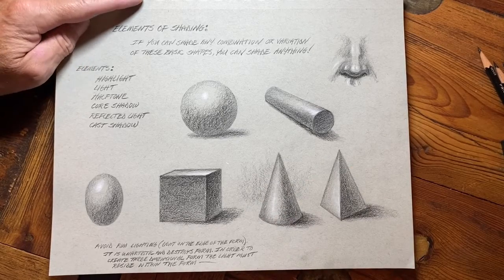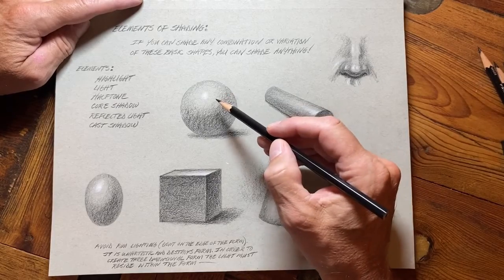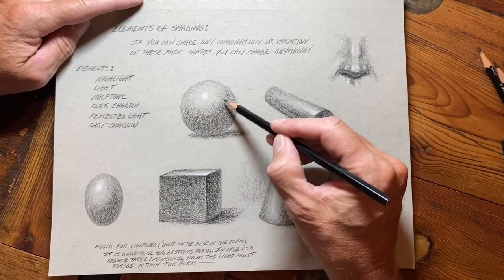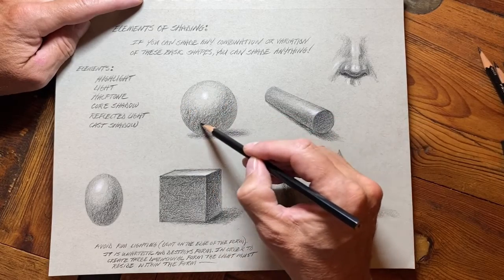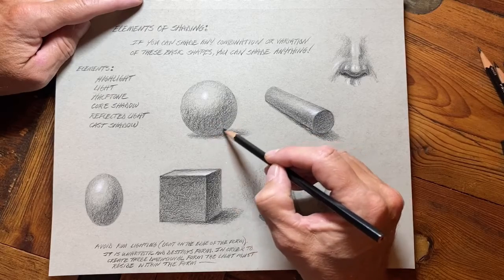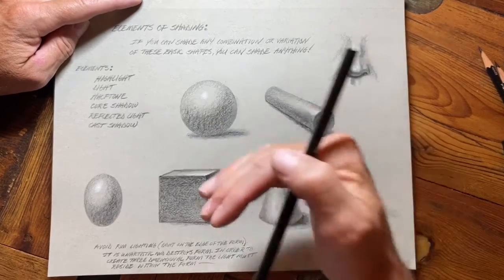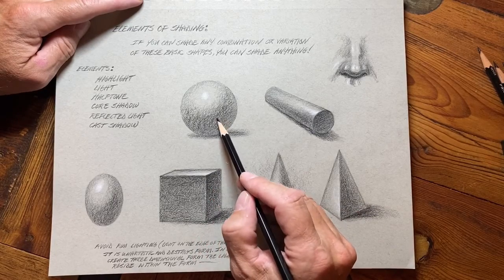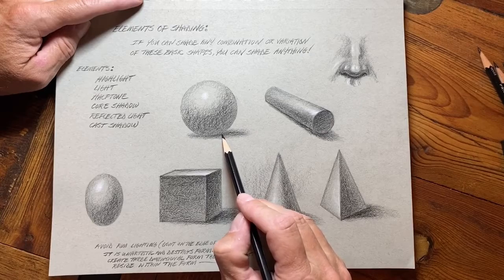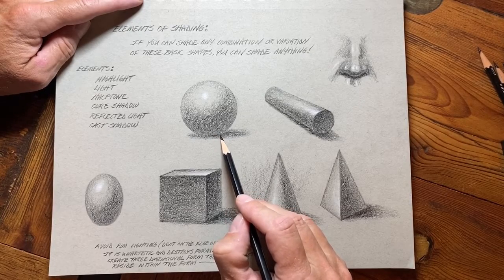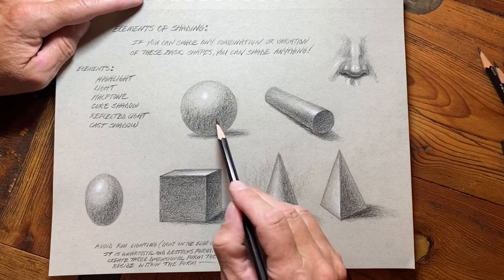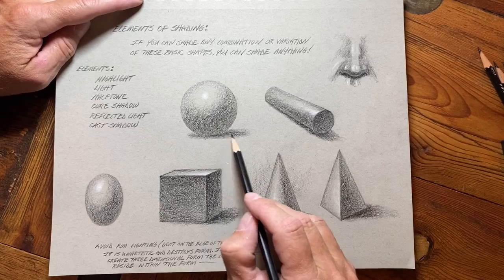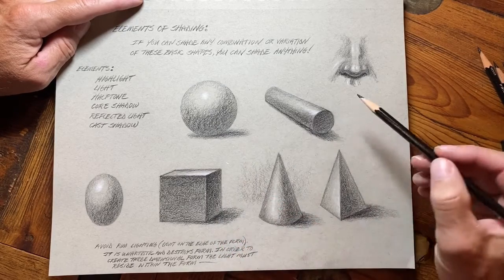So again, just as a reminder, in the sphere we have the highlight, we have light, we have halftone, we have core shadow running through here, then we have reflected light so that it goes round, and you need to have the sense that it goes under. Then we have cast shadow. Remember that the darkest point of the core shadow and the darkest part of the shadow where the image touches the surface need to be of the same value. This can't be lighter than this, and this should not be lighter than that. They have to basically be the same value. We have that on each one.